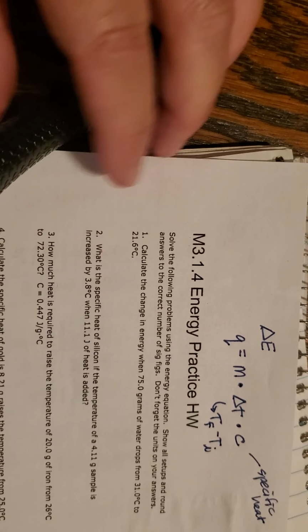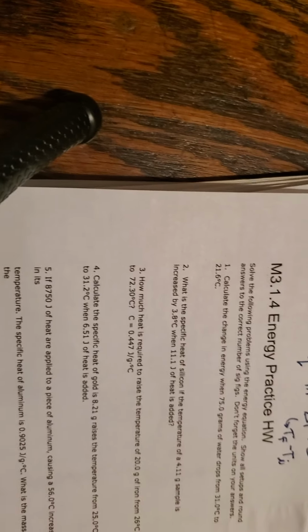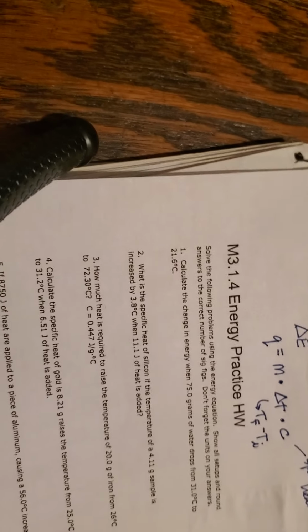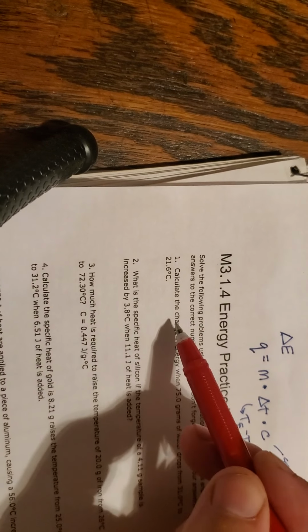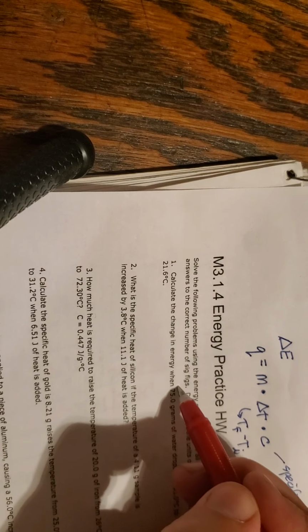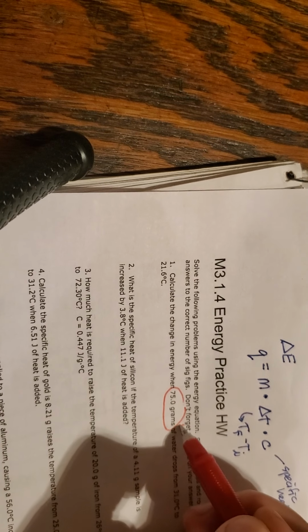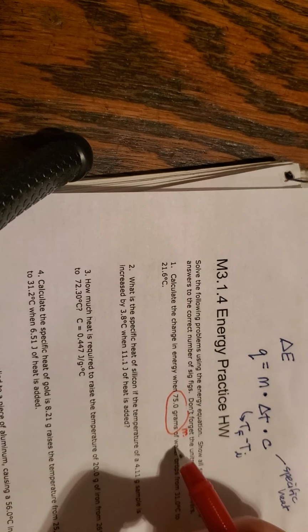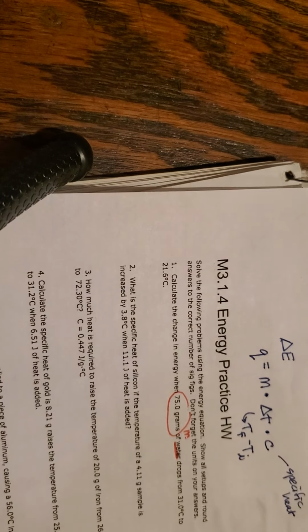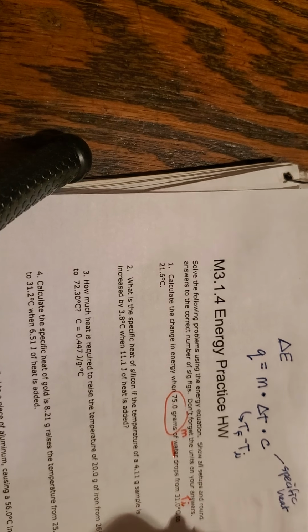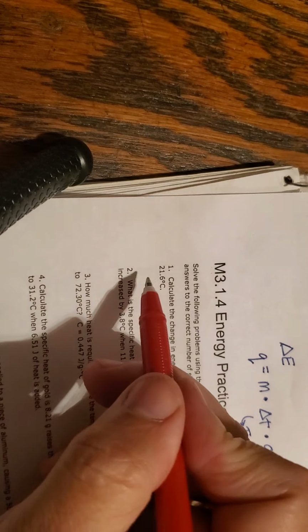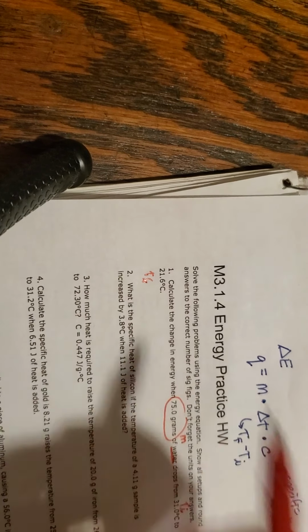All right, so for the first one, we are going to be using that equation and plugging in the values we have. Okay, so it says, calculate the change in energy when 75 grams, so that's going to be my mass, of water, that's kind of important, drops from 31, so this is my initial temperature, to 21.6, and that's my final.